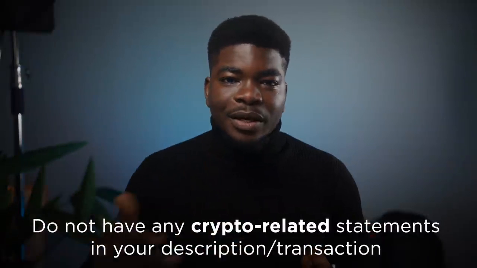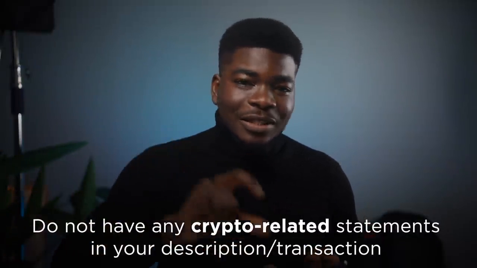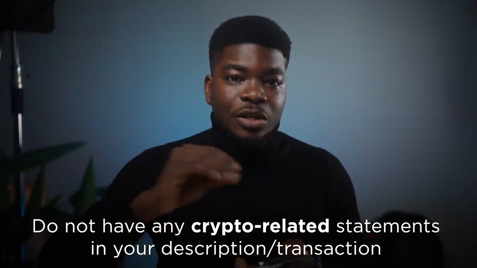One thing to keep in mind is that for security purposes, and so no one's account gets flagged or blocked, people don't have to write cryptocurrency or anything related to cryptocurrency in the transaction reason or reference. Just put anything like payment or something random there when they are transferring with their banking apps, so you don't get your account blocked or the other person's account blocked.